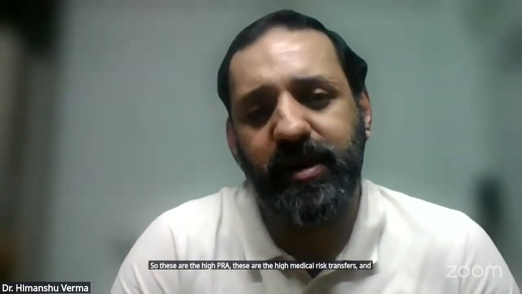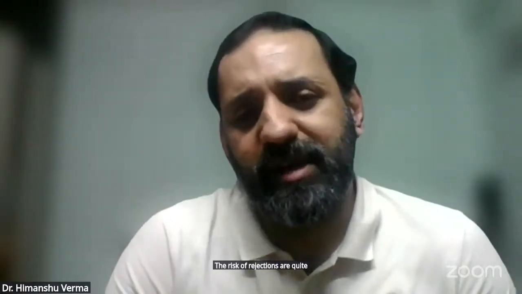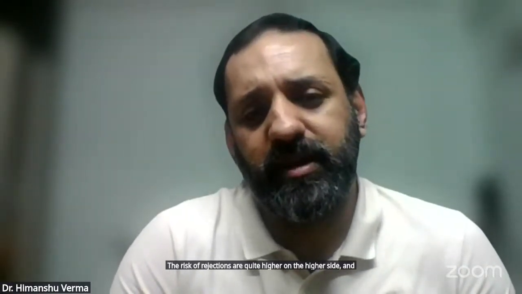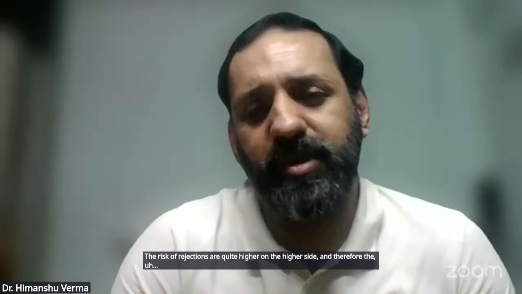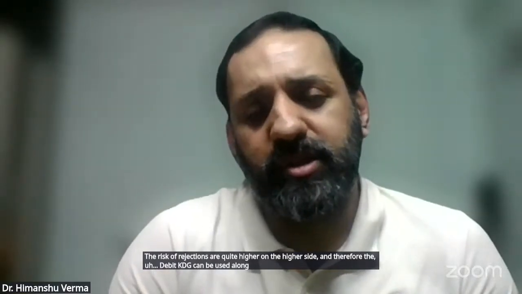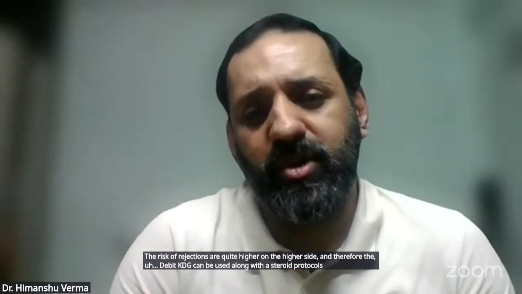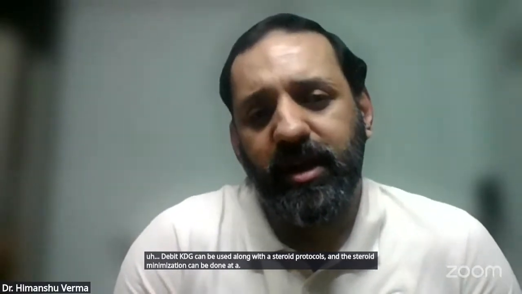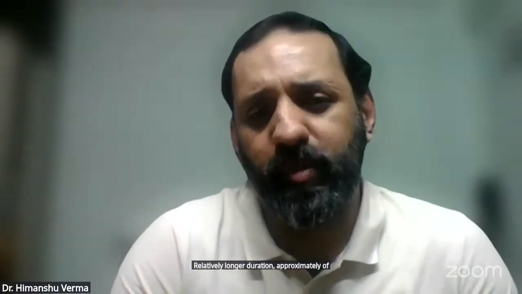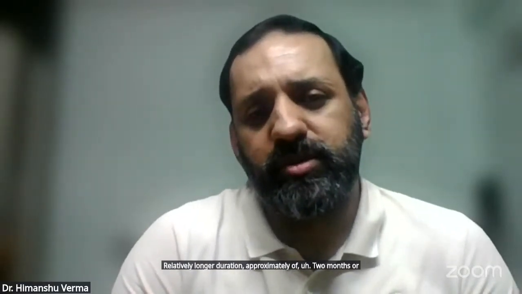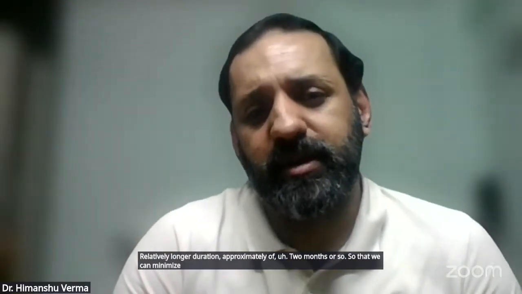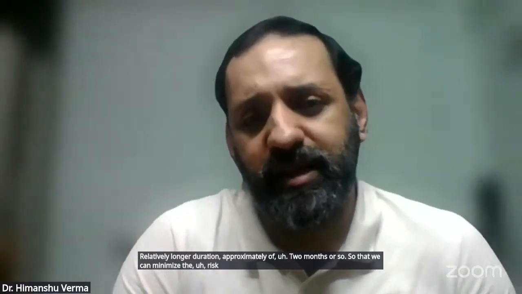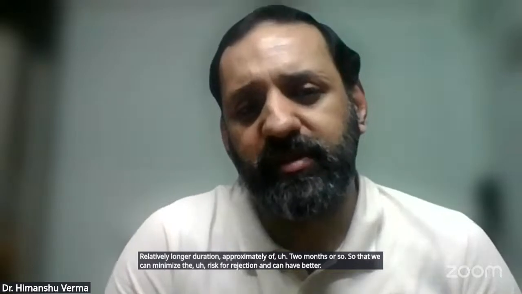In these the risk of rejection is quite high, and therefore rabbit ATG can be used along with the steroid protocols, and the steroid minimization can be done over a relatively longer duration, approximately 2 months or so, so that we can minimize the risk of rejection and have better 1 year graft survival.